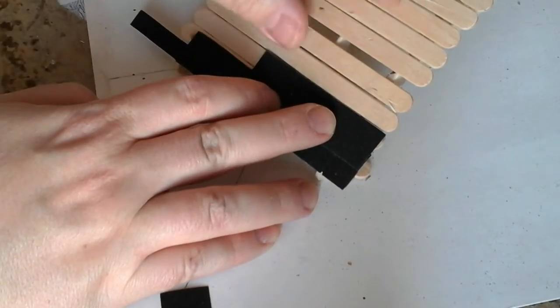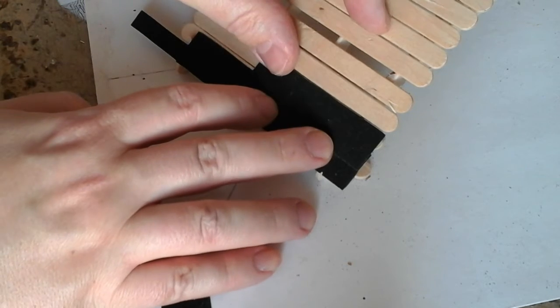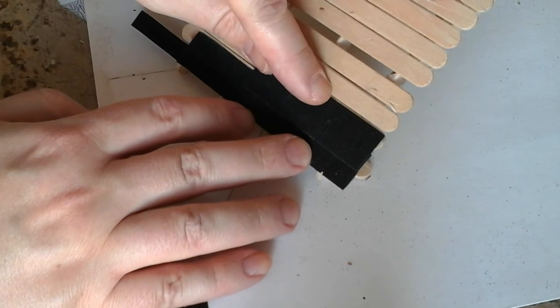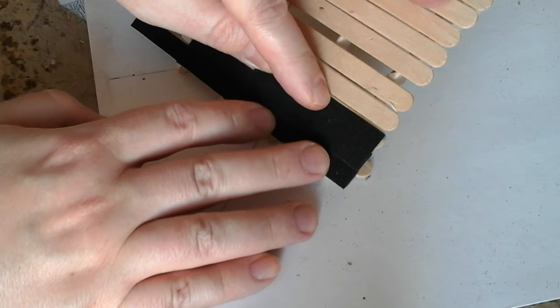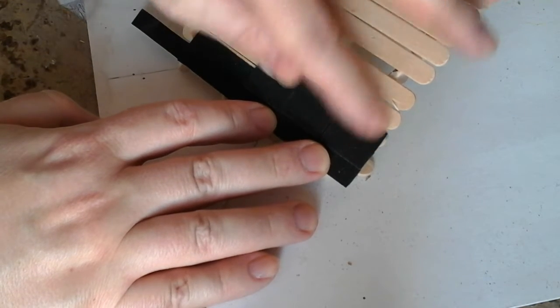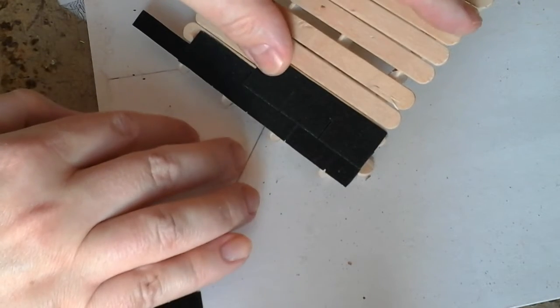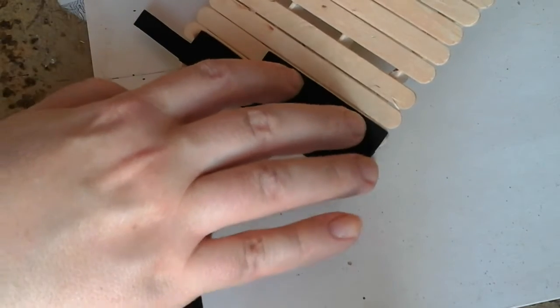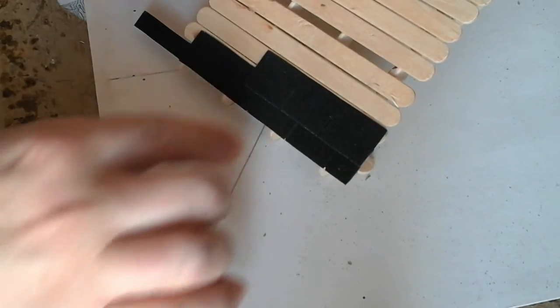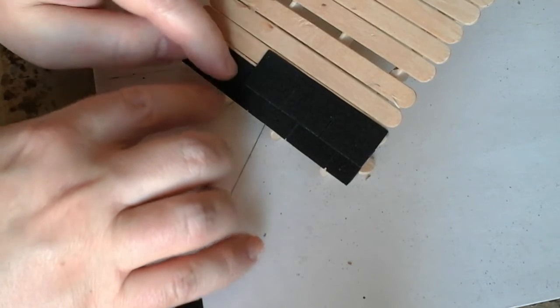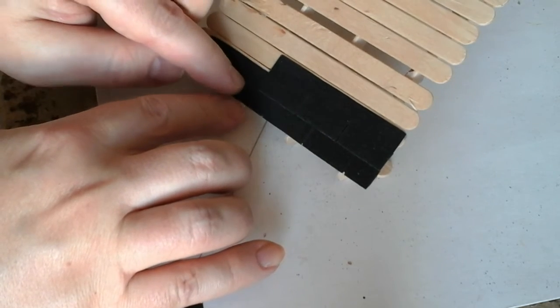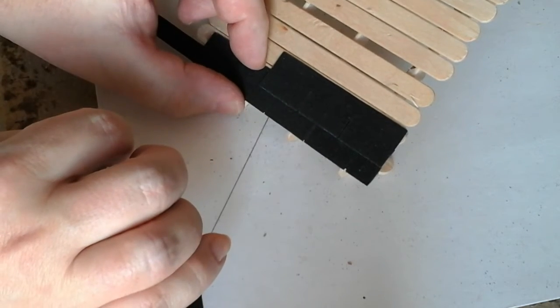And glue it. Like this. So slightly move it, glue it at around half the width of the previous shingle.